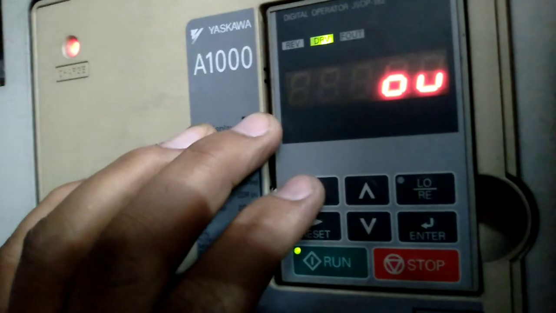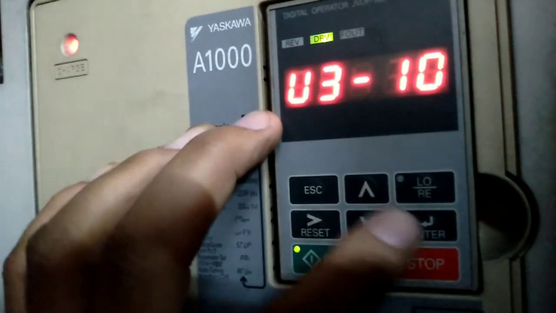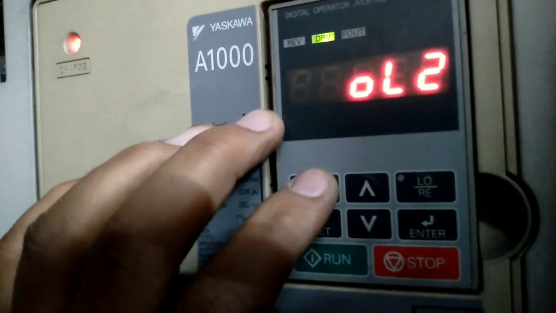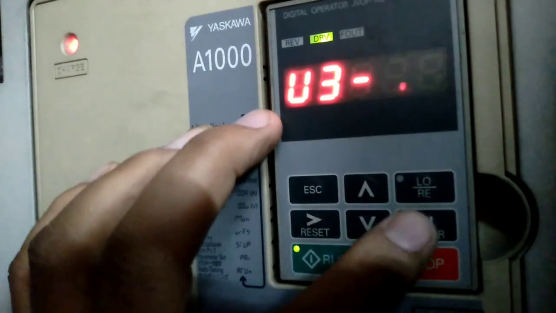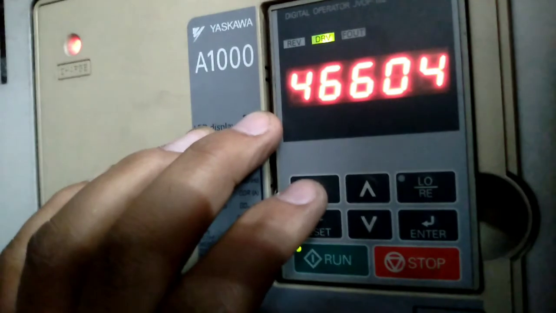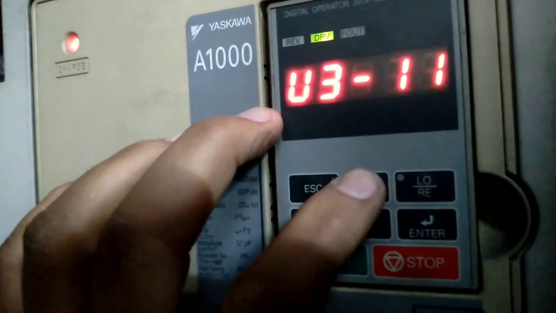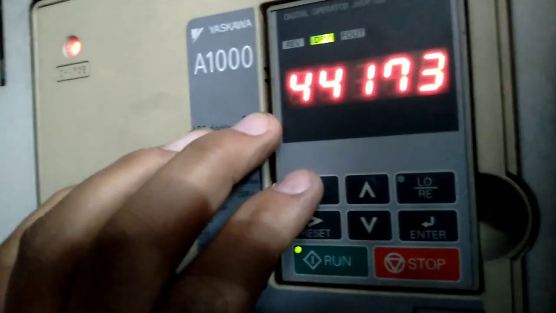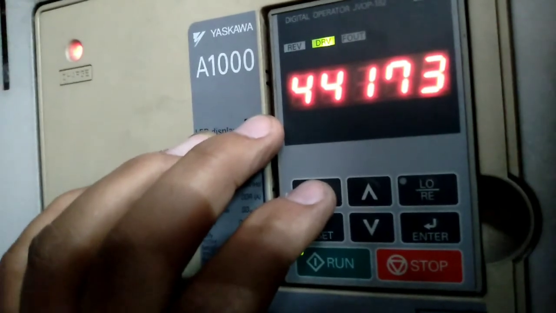This is over voltage, U309. So at some point of time, not recently, my drive was also tripped on over voltage. But looking at U301 to U308, I could easily imagine that my drive has tripped on overload 2 many times.